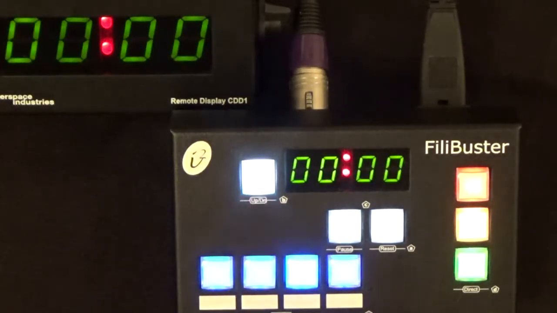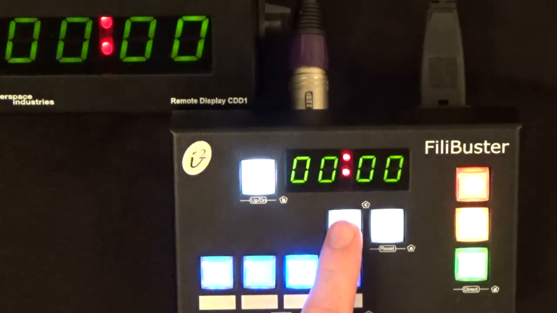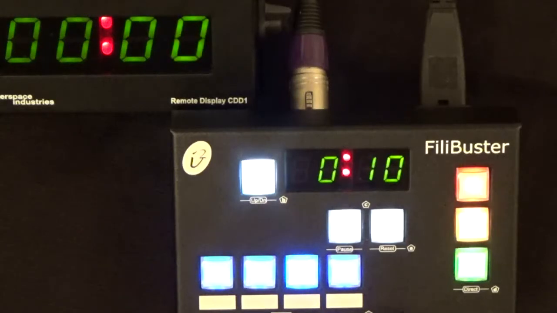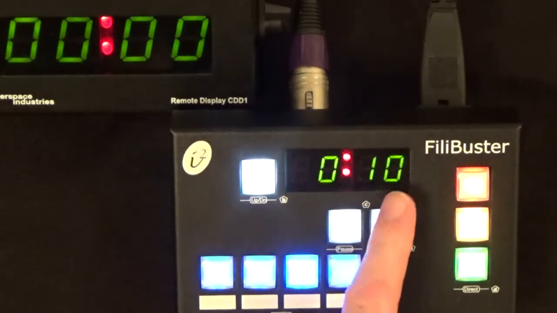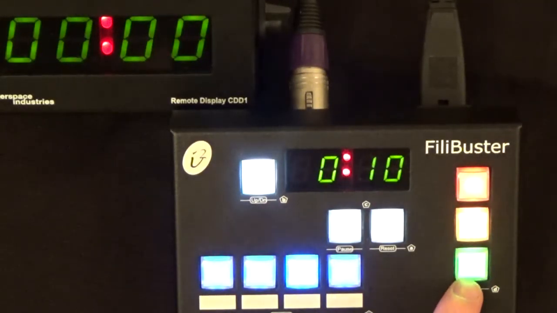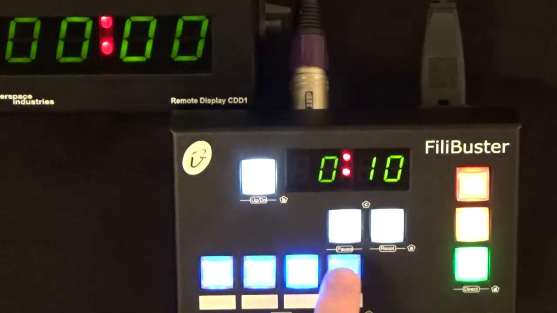Now, as this is lit, it's working from countdown and we need to tell it what time to start from. I'm going to keep this down to seconds just for the video's sake. So I'm going to put in green at 10 seconds. So 10 seconds on the display, I'm going to hit the green button labelled D. As you can see, the green button pops up in brightness to indicate it's been stored into green.